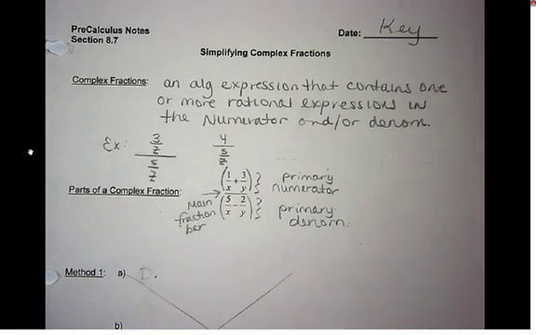Why we call it an expression is it doesn't have an equal sign, that contains one or more rational expressions in the numerator and or the denominator. So those fractions or rational expressions can occur in the numerator and or the denominator. A much quicker way of saying this is fraction and a fraction. Okay? If you have a fraction and a fraction, it's called a complex fraction.